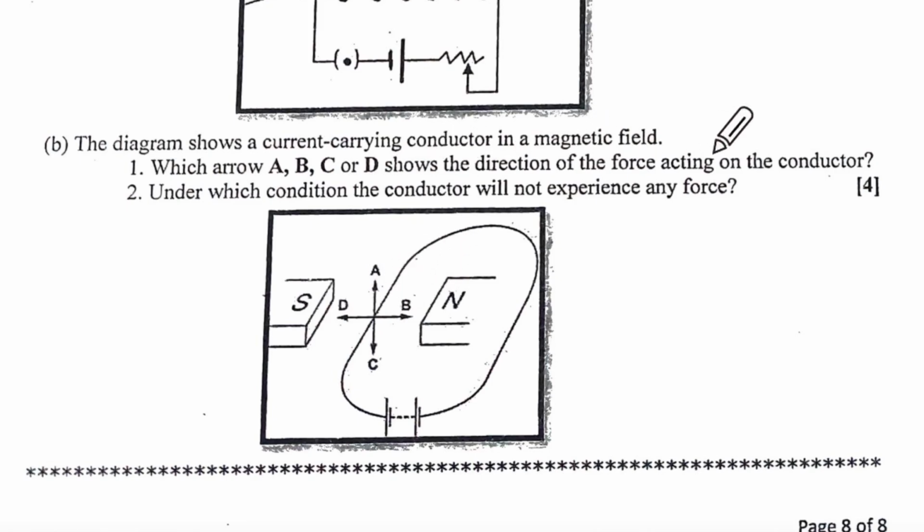ABCD shows the directions of the force acting on the conductor. Current carrying conductor in the magnetic field. Which of these shows the direction of the force acting on the conductor? Where is the conductor? This is the conductor. Yes. Can you see this conductor here? This is the conductor. All right.